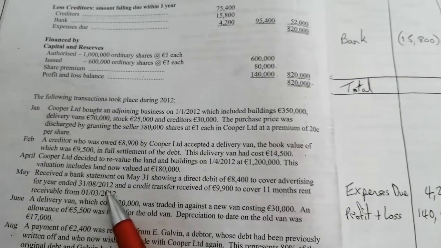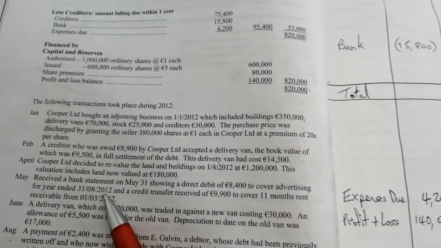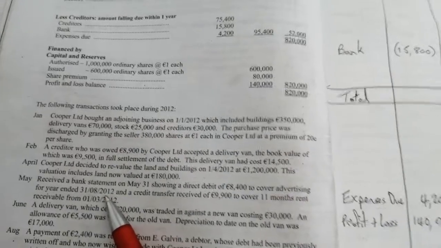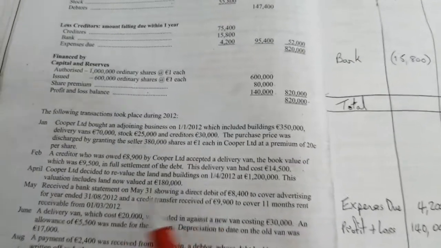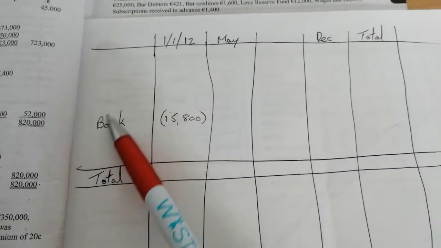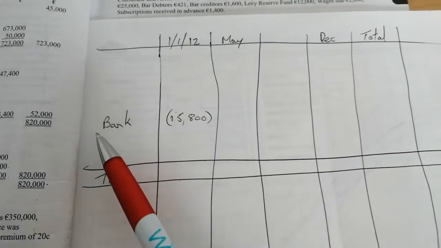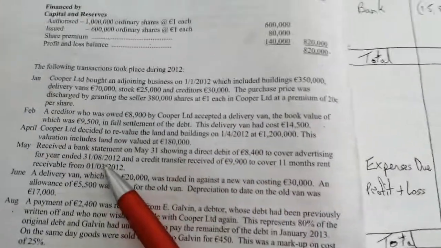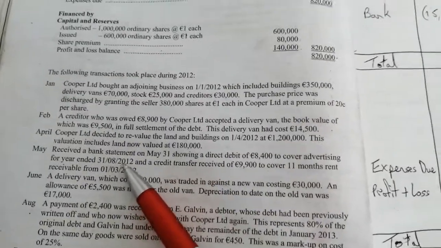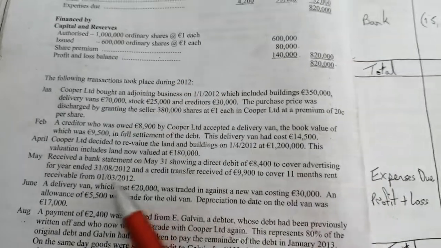So this isn't one of those where we're prepaying some expense while we're making this payment. So there won't be any advertising prepaid at the end of the year. So that means we're not going to be making some kind of an entry into an asset called advertising prepaid up here.